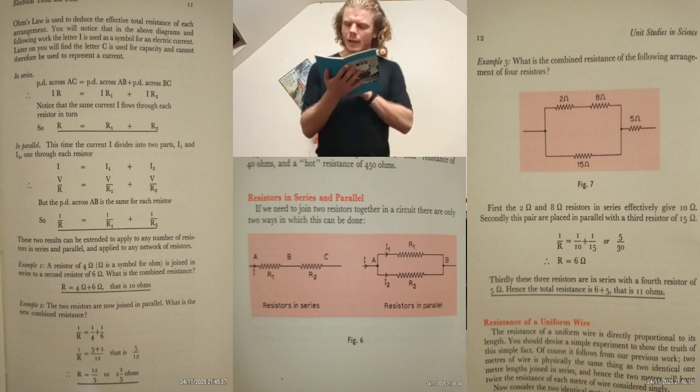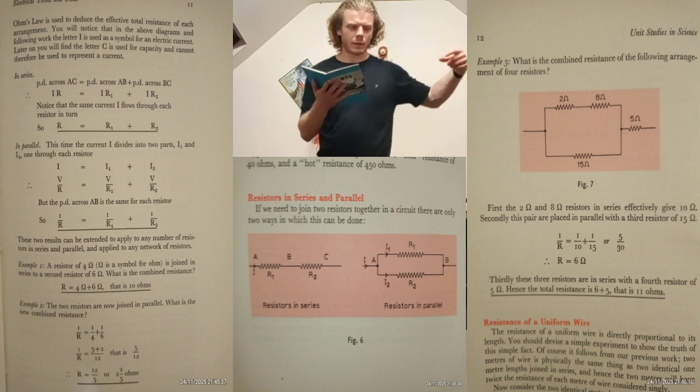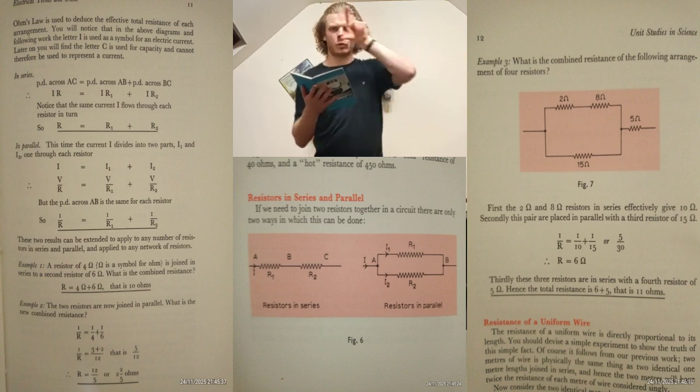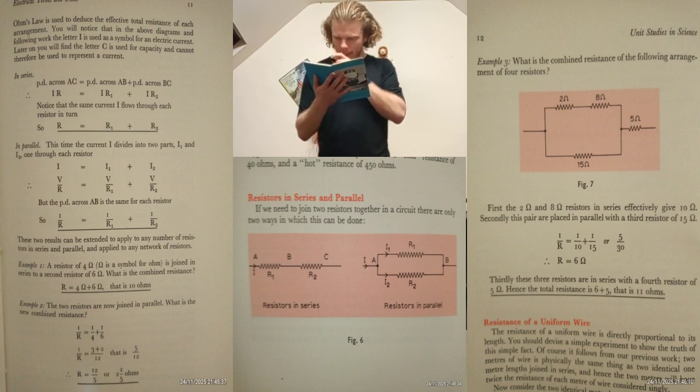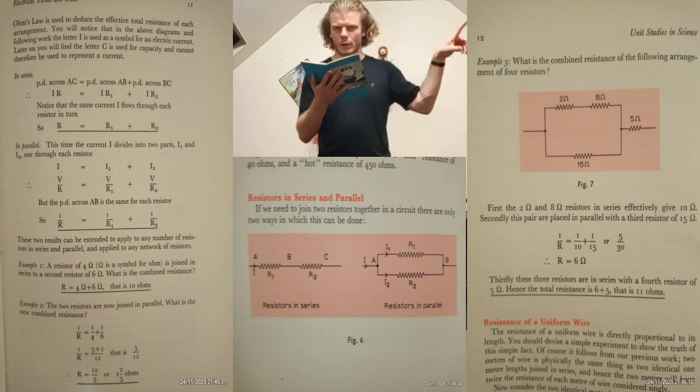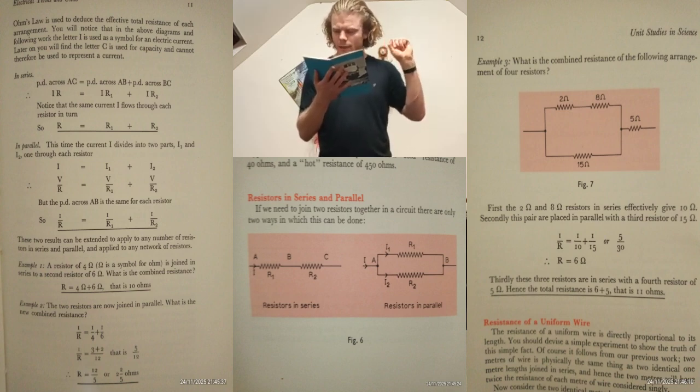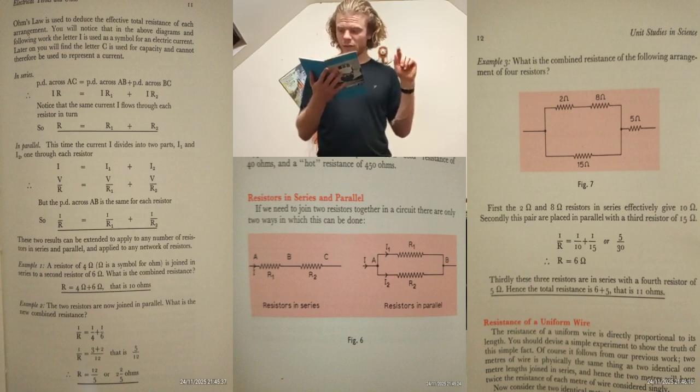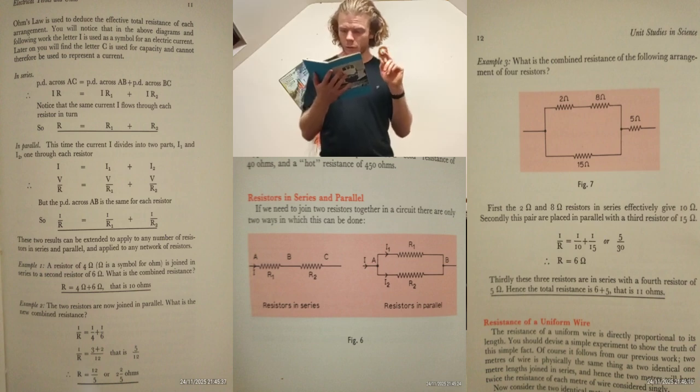In parallel. This time the current I divides into two parts. The current comes and it divides in two lanes. I1 and I2, one through each resistor. Here and here's no resistor. I equals I1 plus I2. VR equals VR1 plus VR2. But the potential difference across AB is the same for each.